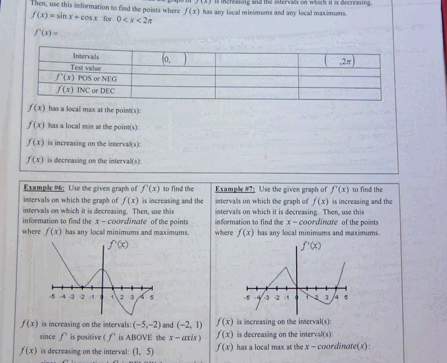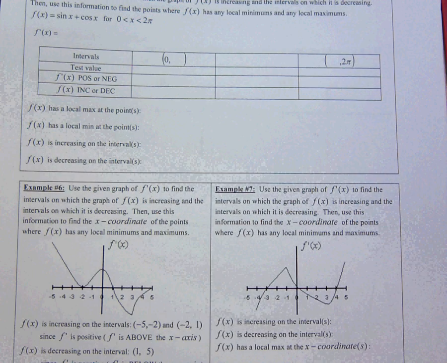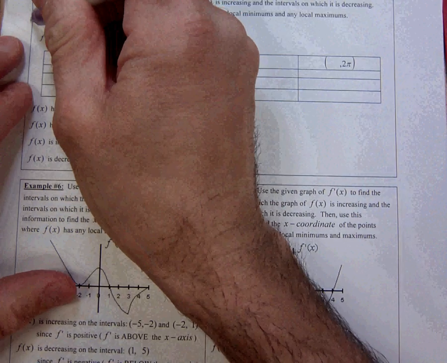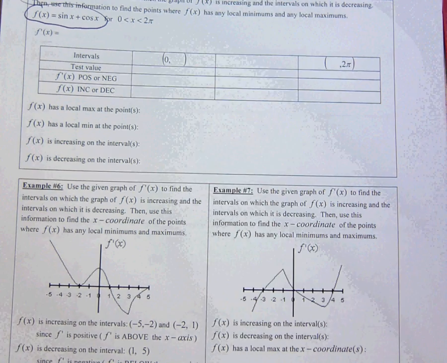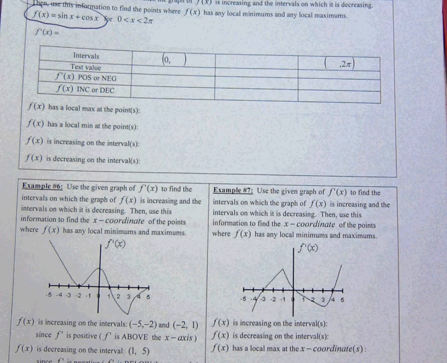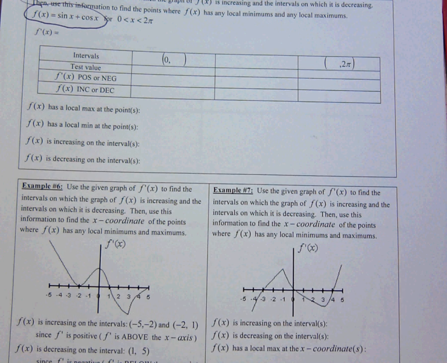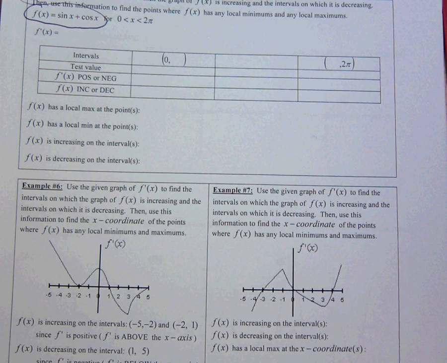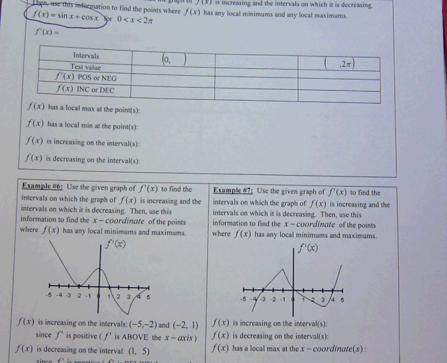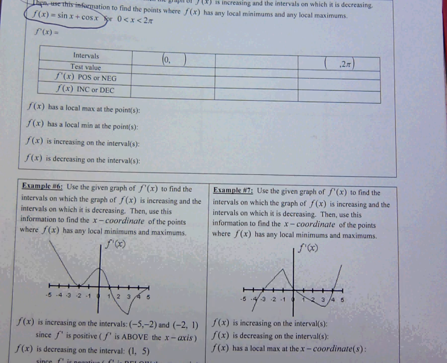All right, now don't panic when you see trig functions. I know you guys do. Please don't panic when you see trig functions. As long as you know your unit circle, you should not panic when you see a trig function. Do you guys know your unit circle? Don't lie. I know you do.